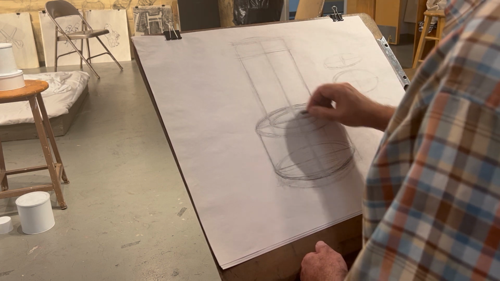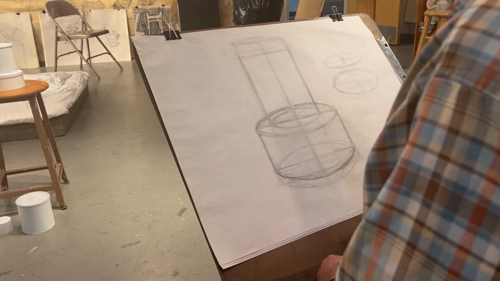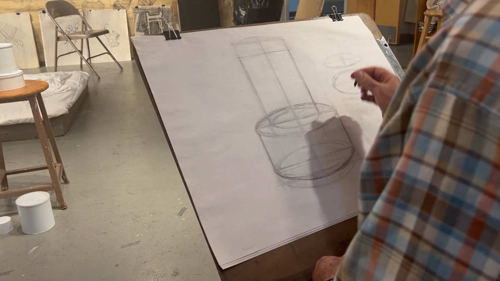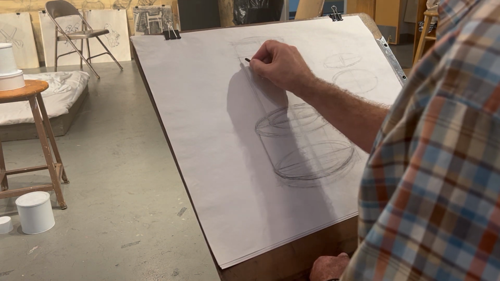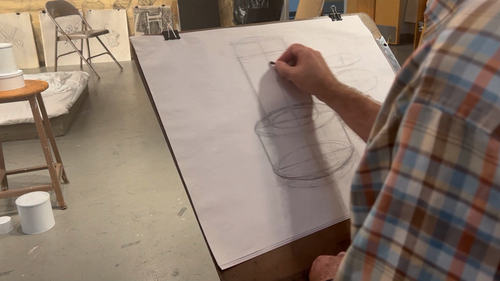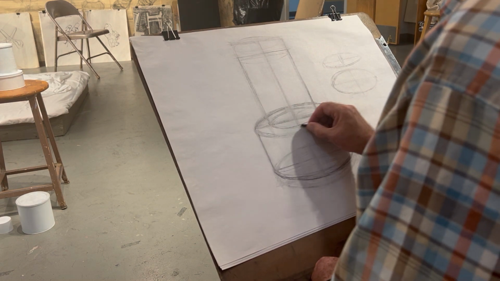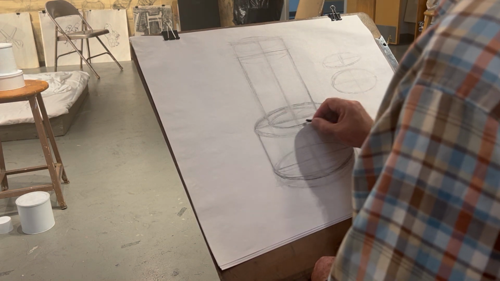So pay attention to the fact, one of the things I hope you're seeing from this is that everything is checked and rechecked, that I'm not assuming that I am right at any point, that I consider the possibility that I'm wrong at every step. That's pretty important. That is fundamental to drawing.